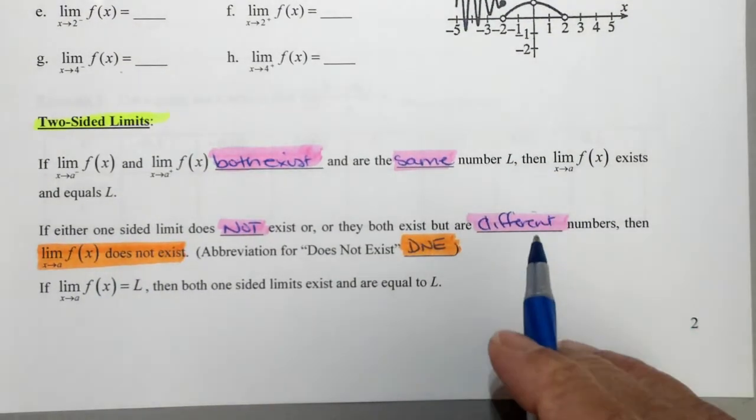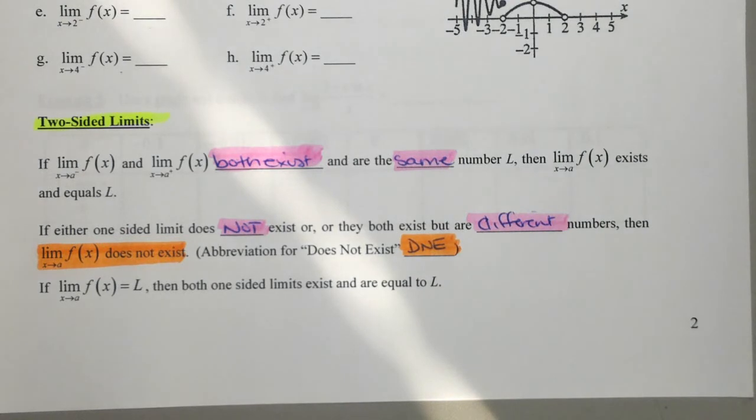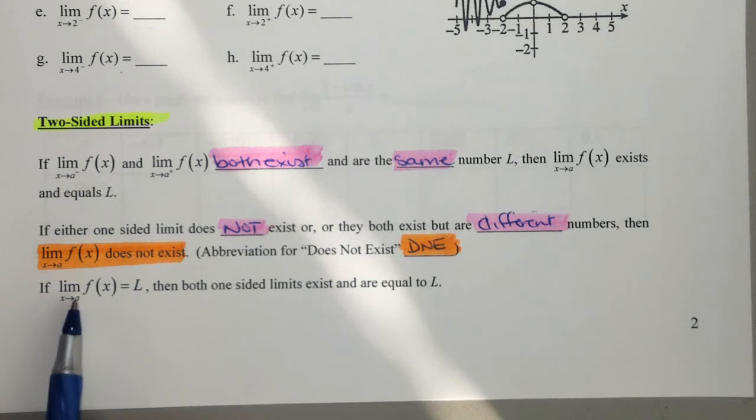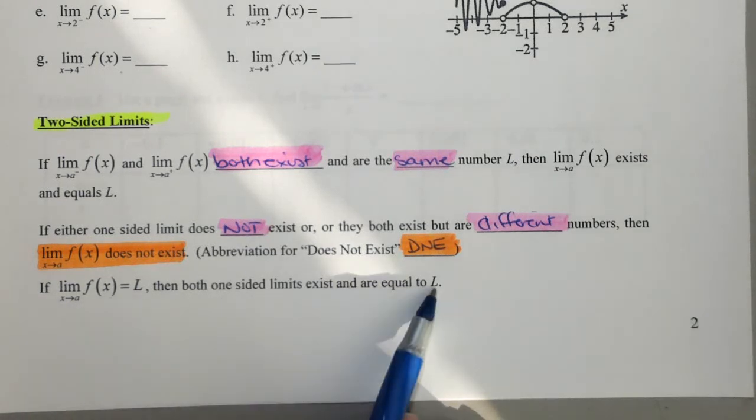It says different. Did you have a question? Sure. So you just need to make sure you use this notation. Then if both values are the same, you would just say that whatever L is, that's what your limit is equal to.